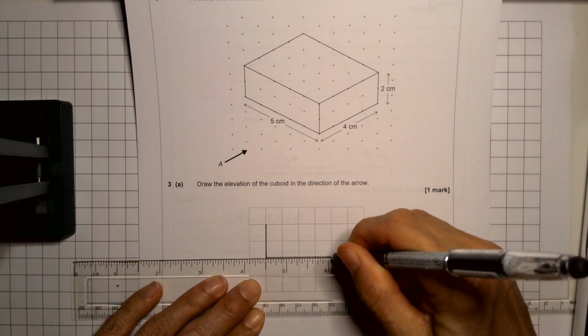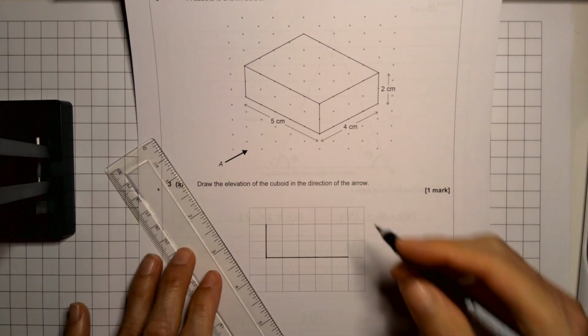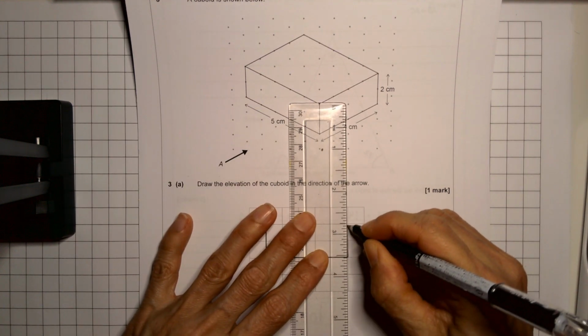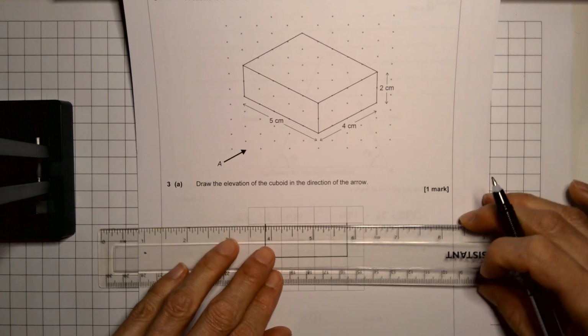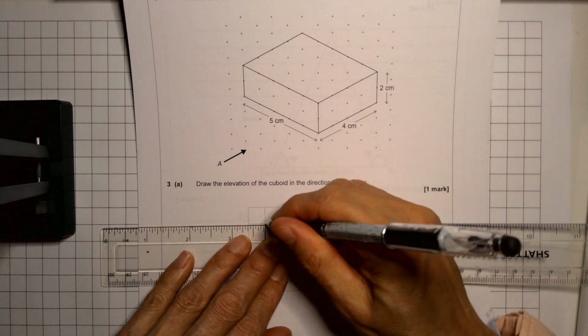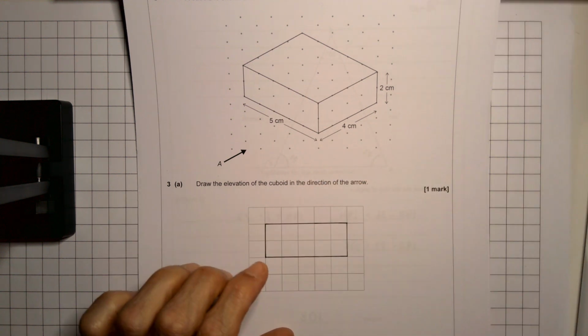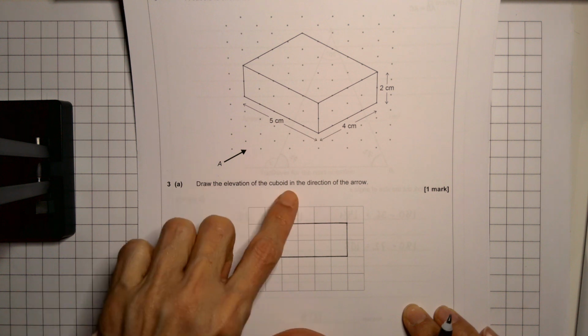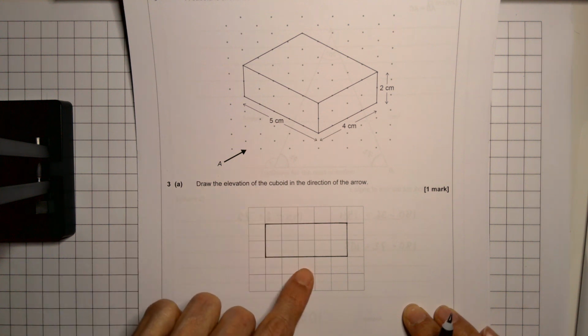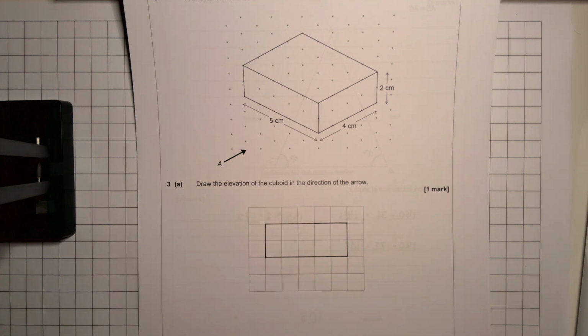Just make sure you do complete it. It shouldn't take too long to do. It's only a 1-mark question. Okay. Let's just check. It says draw it, it doesn't say label it, so we're okay. There we are, that's your 1-mark question. A nice little rectangle corresponding to that side there.